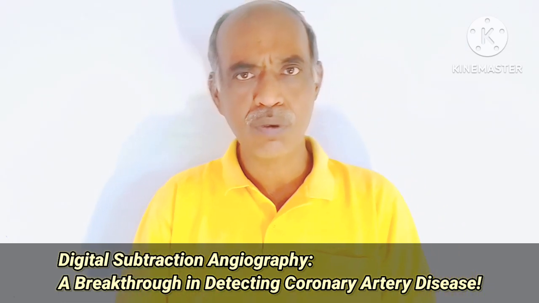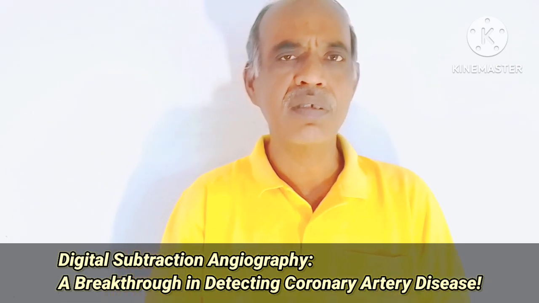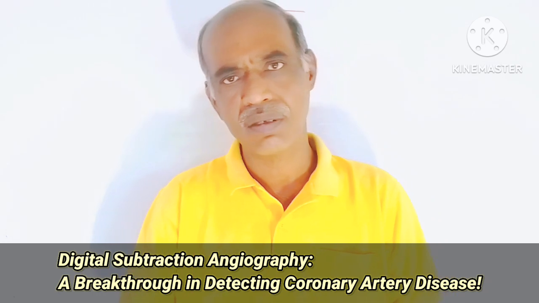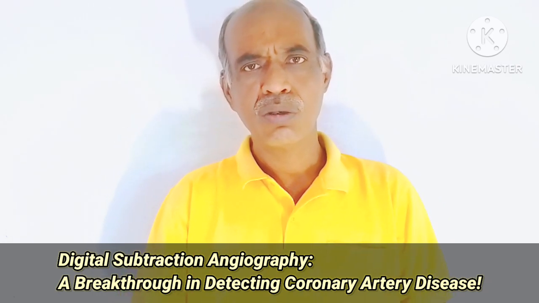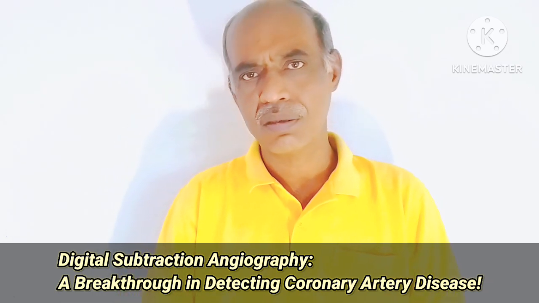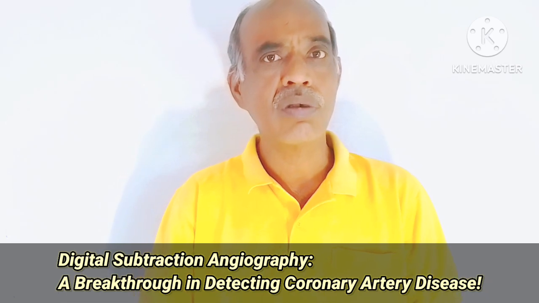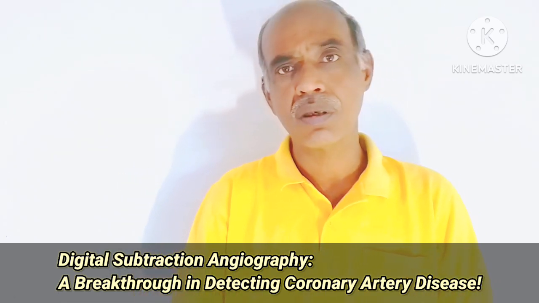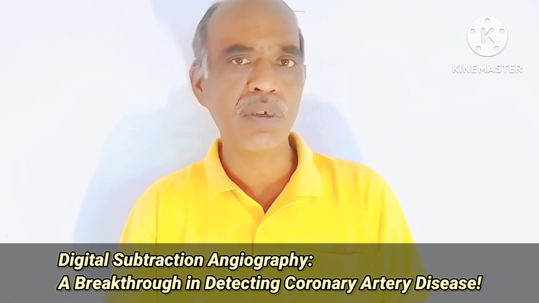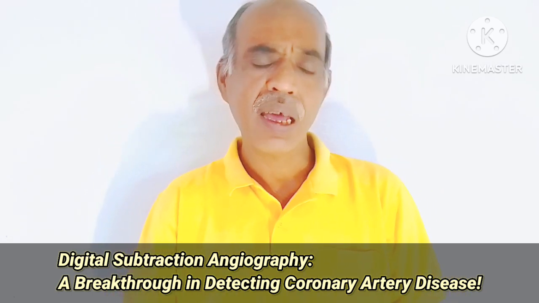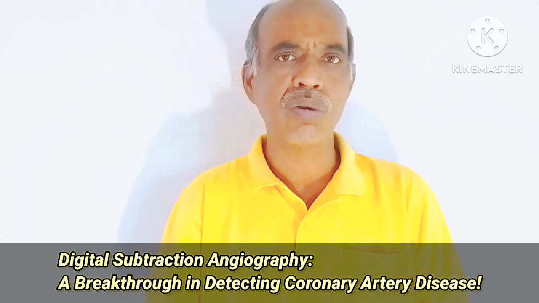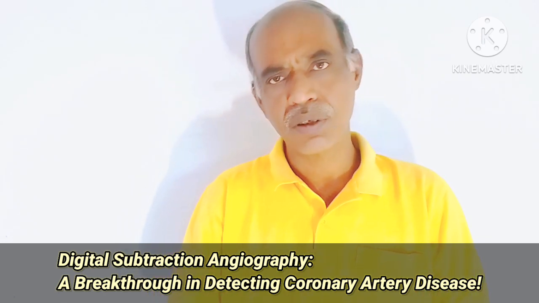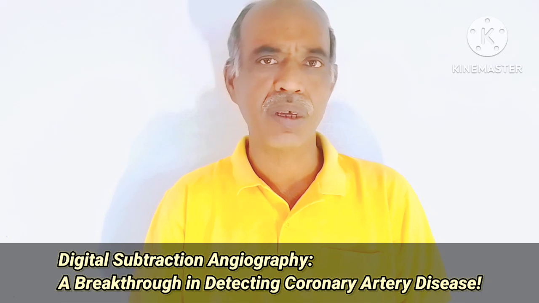If the patient is suffering from stenosis, which means narrowing of blood vessels, these things can be easily detected. Early detection of coronary artery disease is possible by using this advanced imaging technique. That is why this is no doubt a breakthrough in modern medical imaging.